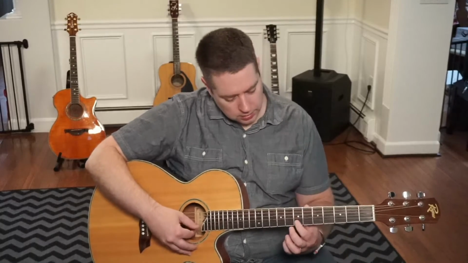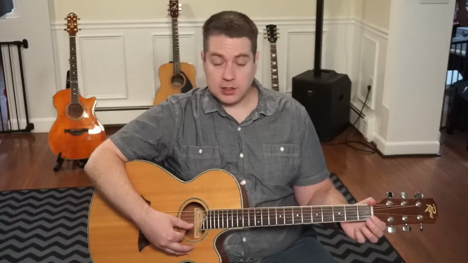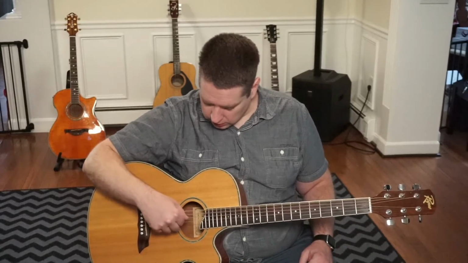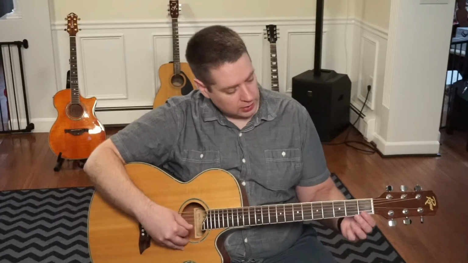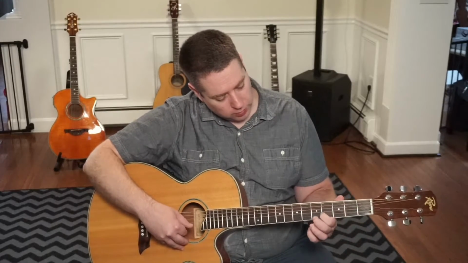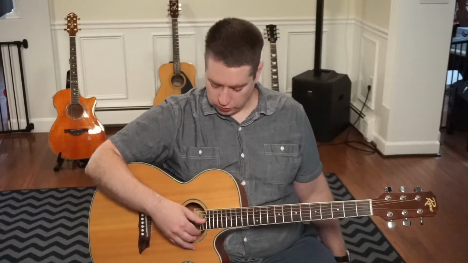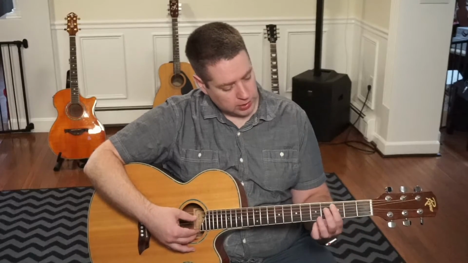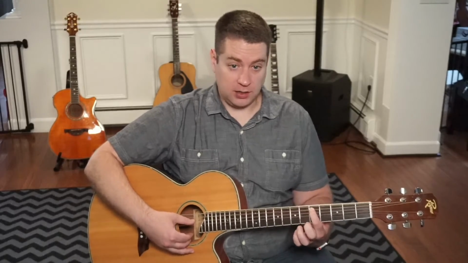For instance, if I wanted to play the 7th fret of the B string, I would just navigate up like this. Elephants and donkeys grow big. Here's the B string, and 1, 2, 3, 4, 5, 6, 7. There's the 7th fret of the B string. If we wanted to do the 5th fret of the A string, we'll just go elephants and there's the A string, 1, 2, 3, 4, 5. There's the 5th fret of the A string.